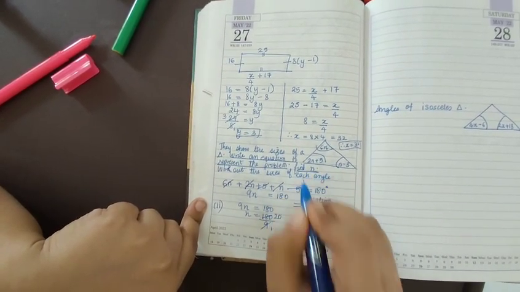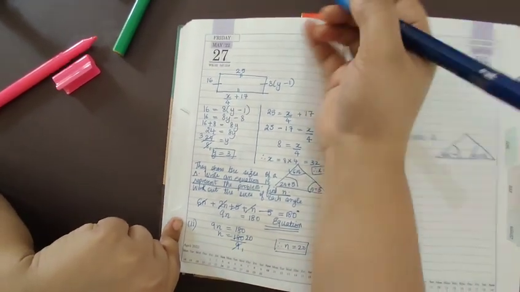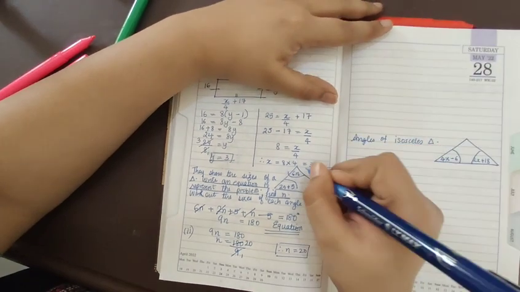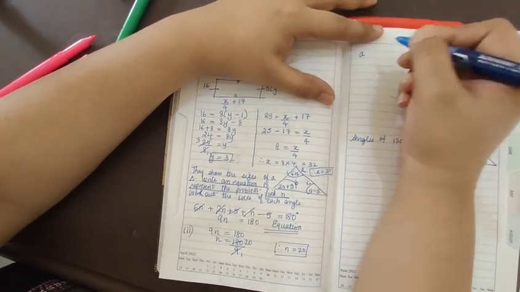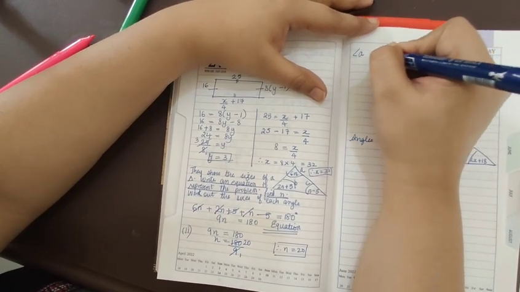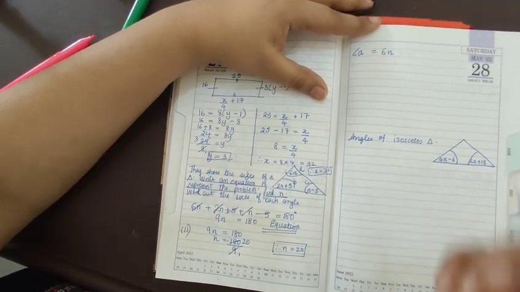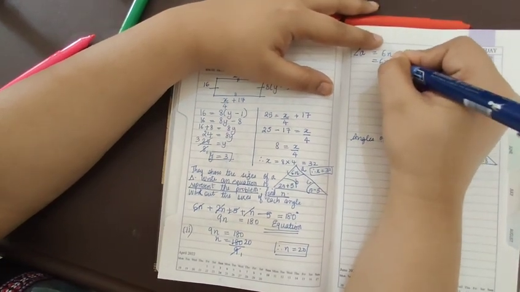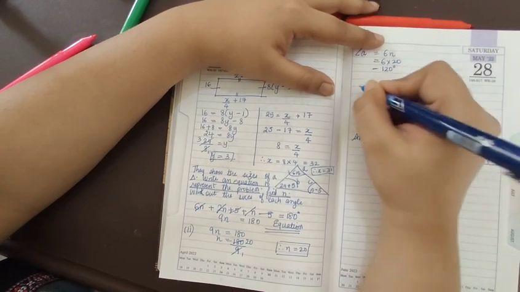Okay, that's the other part. Now it says work out the sizes of each angle. Now we have to find each and every angle. Let's say this is angle A, this is angle B, this is angle C. So angle A for me is 6n. So n you've already found out, which is 20, right? So I will do 6 into 20. 6 2s are 12, 120 degrees.